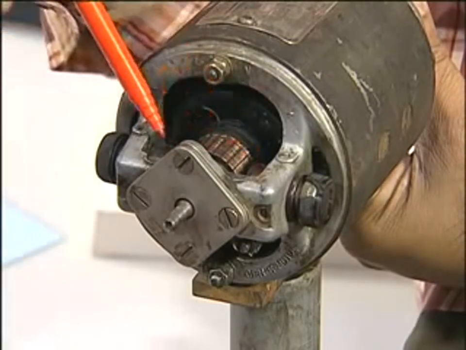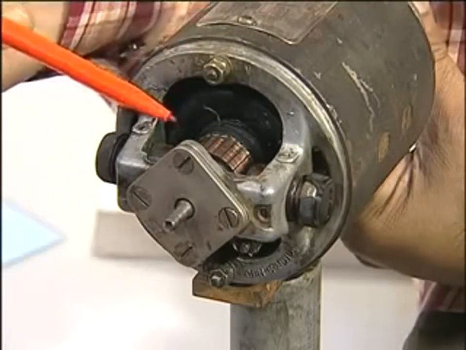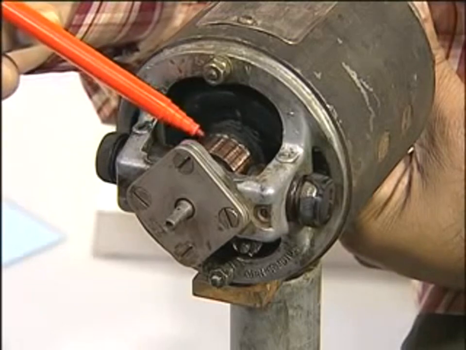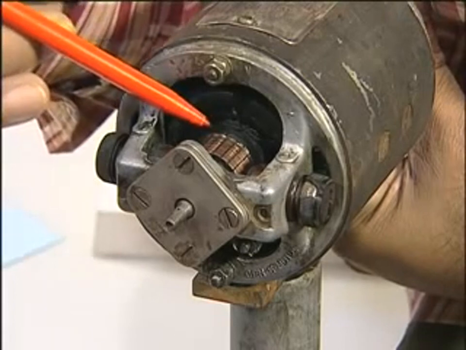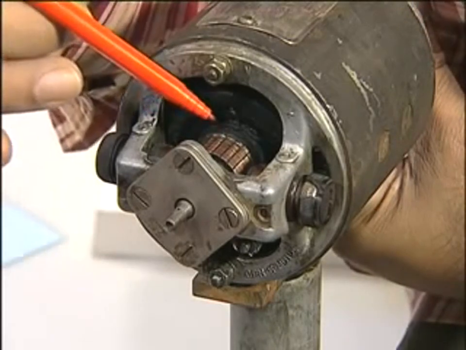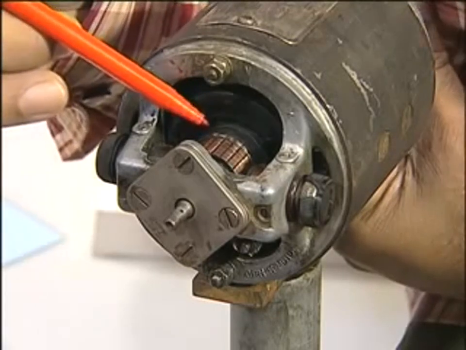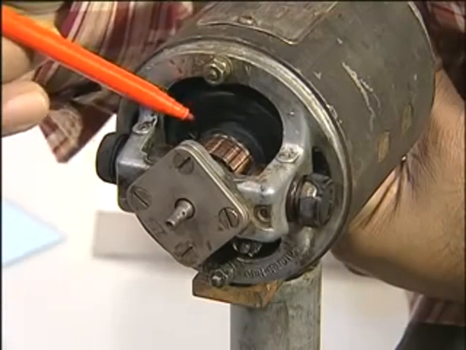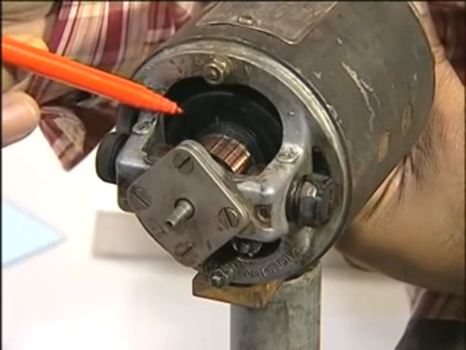There are two brushes here on these two sides, and the commutator segments make contact with the copper coils by virtue of being soldered. Now at this end there are very fine solder joints which make connection with the coils inside on the rotor.